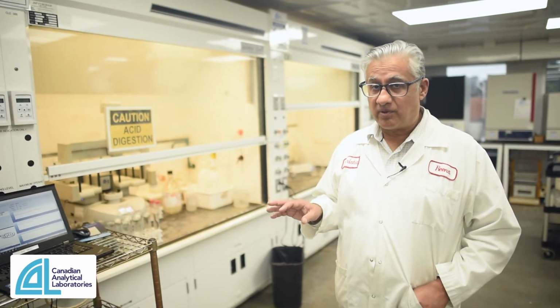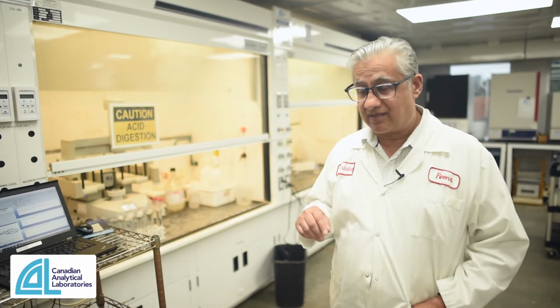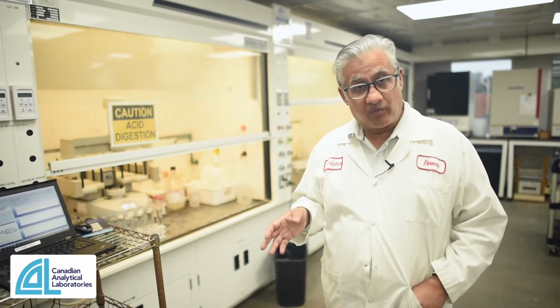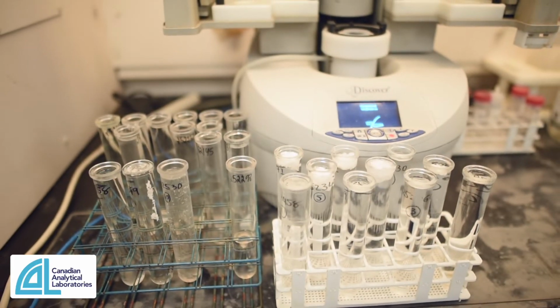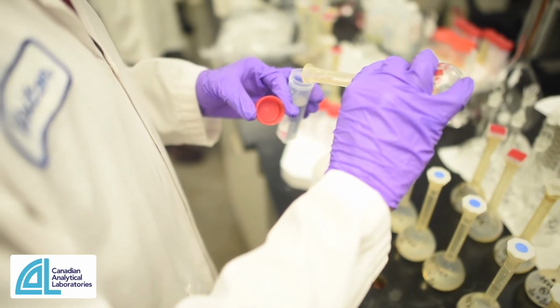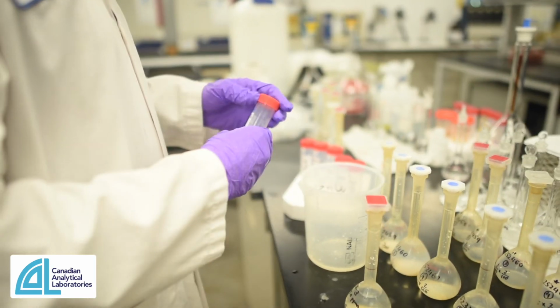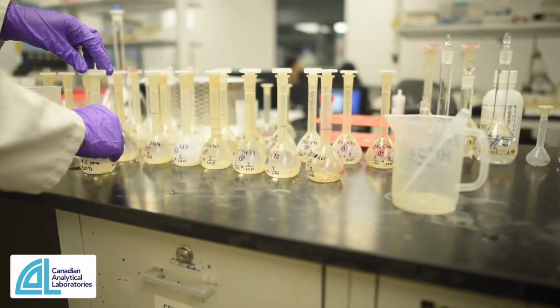So you saw the fanciest part of the lab with all of the LCMSs. This is where the most important work is done, the wet chemical prep area. So we have microwave digestion and fume hoods where a lot of the solutions are prepared and samples are prepared and homogenized in this area right here.